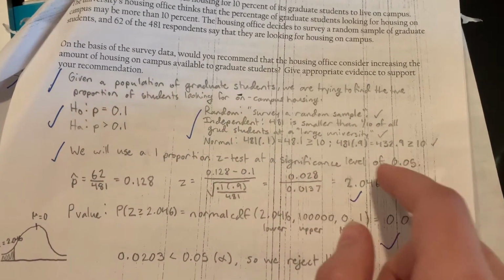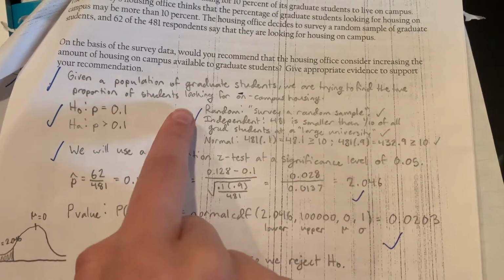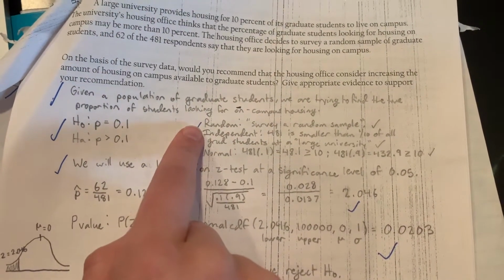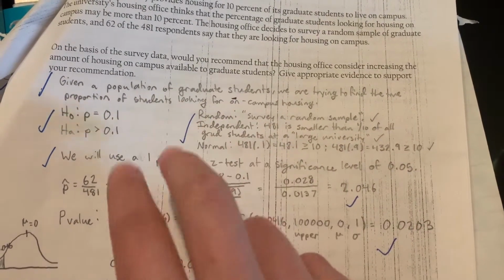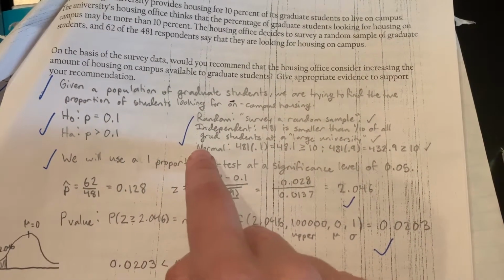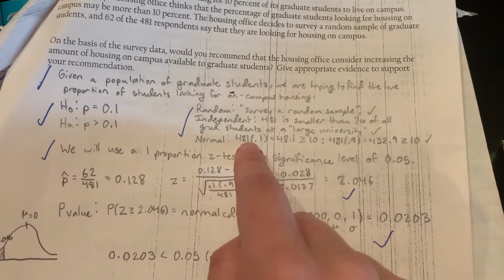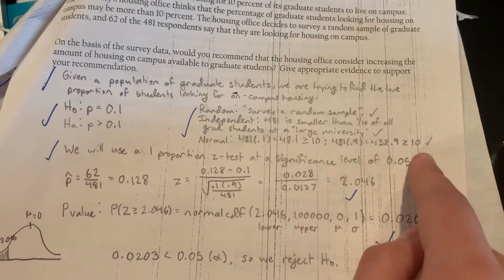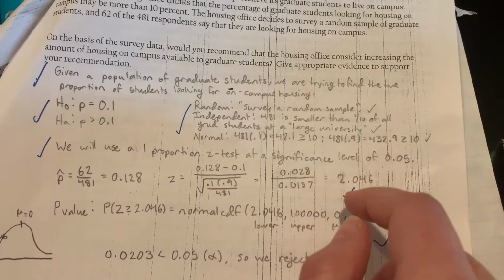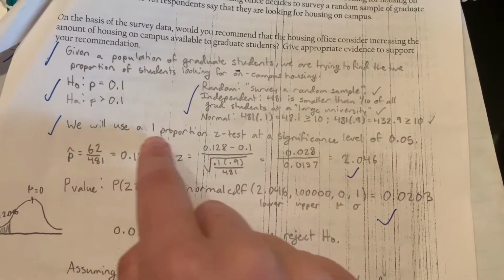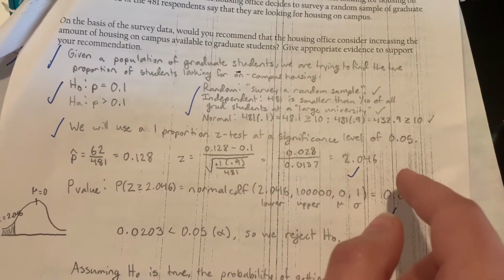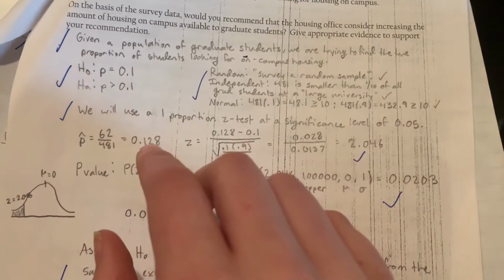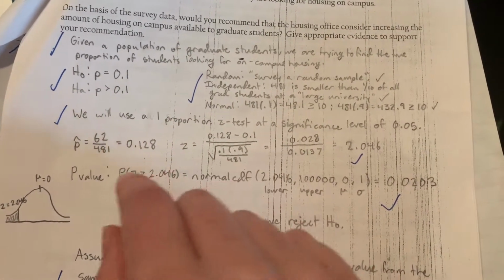Next, we have to check our conditions. Random is stated. Independent, you have to do the rule where 481 has to be smaller than 1/10 of all grad students at a large university, so that's good. And then for normal, you have to do the large counts test, which is there and there. Those are both also checked, so we're good to proceed. We will be using a 1 proportion Z test at a significance level of 0.05, which is good to note so that the proctors can know which test you're using.